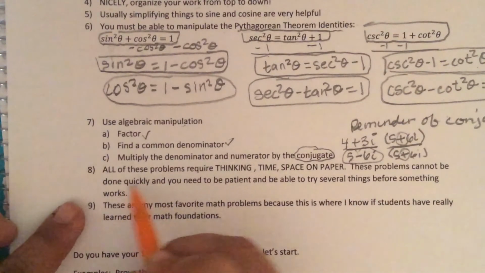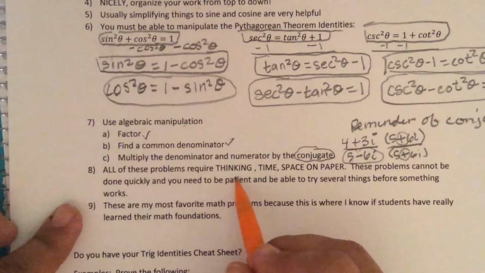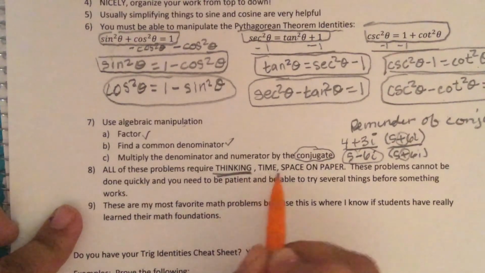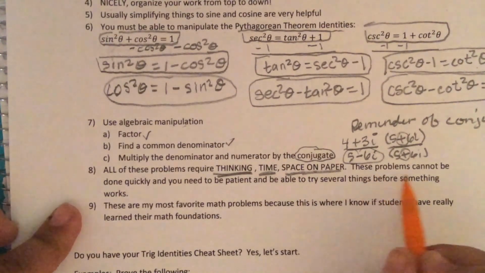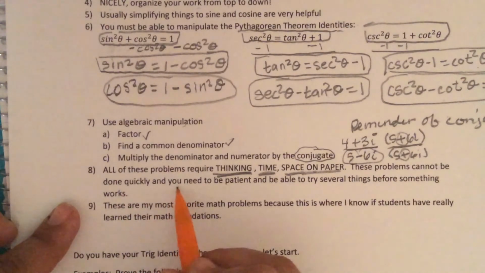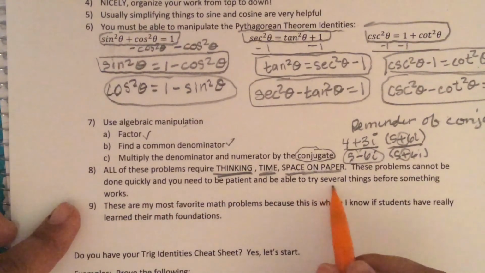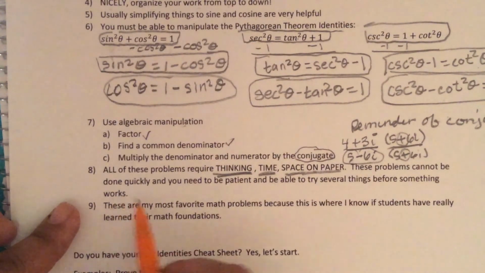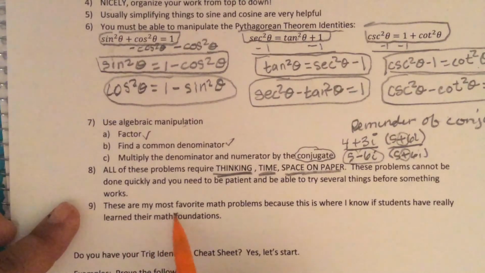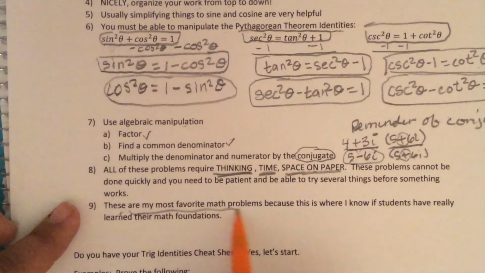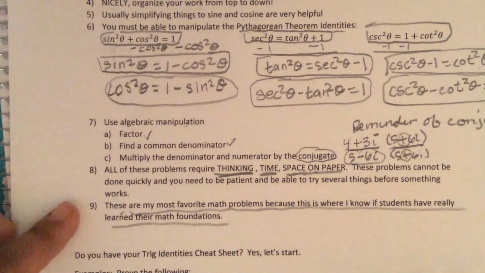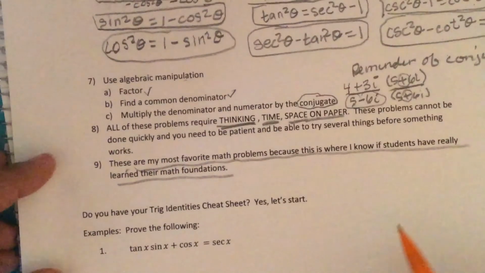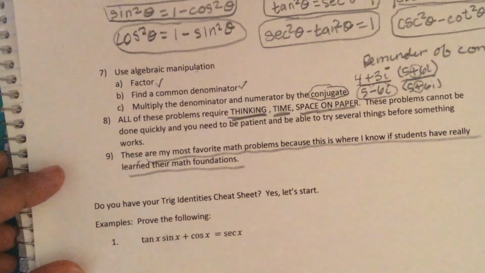And then all of these problems require thinking, time, space on paper. These problems cannot be done quickly, and you need to be patient and be able to try several things before something works. These are my most favorite math problems because this is where I know if students have really learned their math foundations. Okay, so go on to the next video to start the first example.